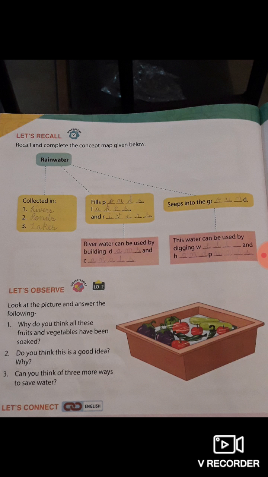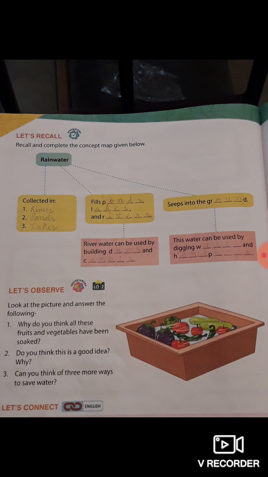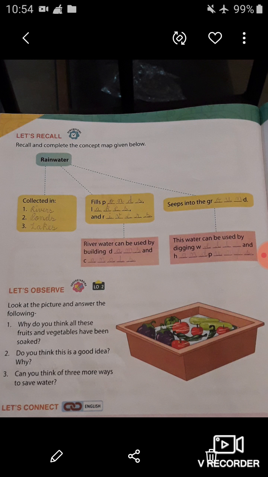Now let's observe. Look at the picture and answer the following. So students, here you have to look at the picture. The first one is, why do you think all these fruits and vegetables have been soaked? Here in this picture all the fruits and vegetables are soaked in water. Second one, do you think this is a good idea? Why? Yes, this is a good idea, because by doing this activity we can save water.